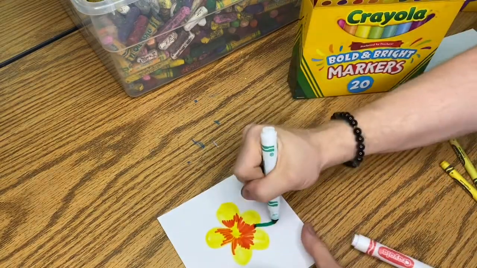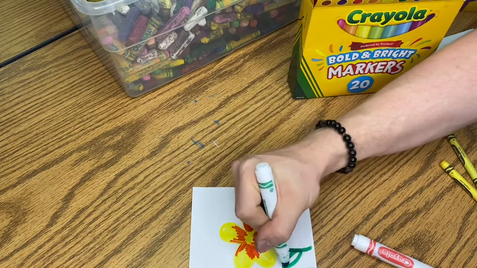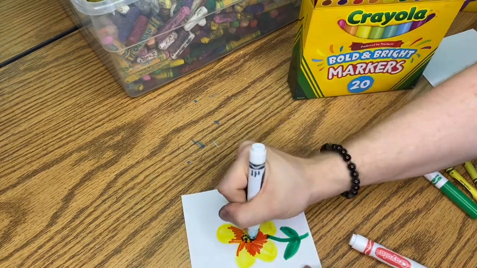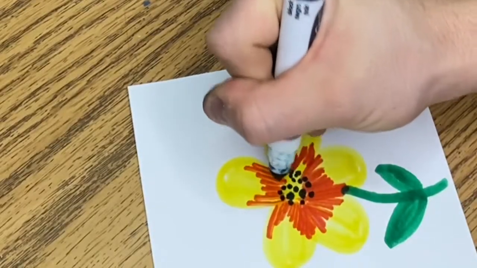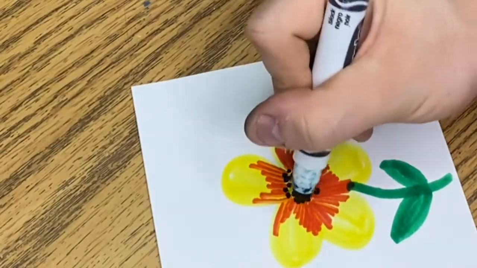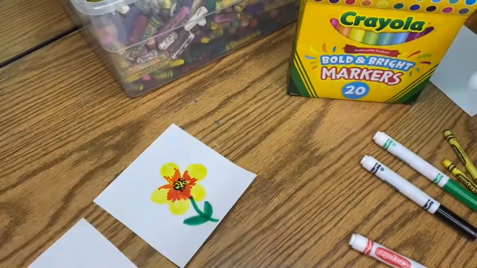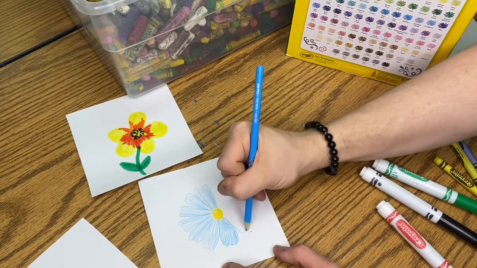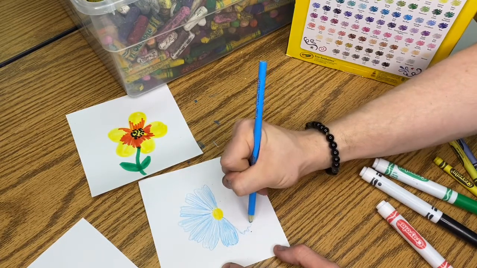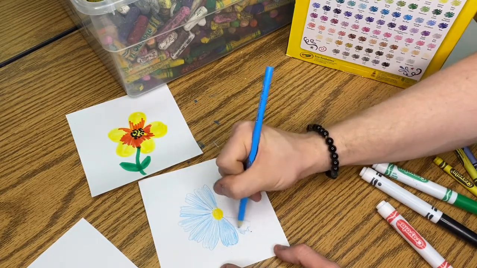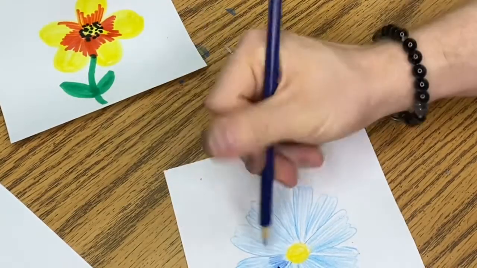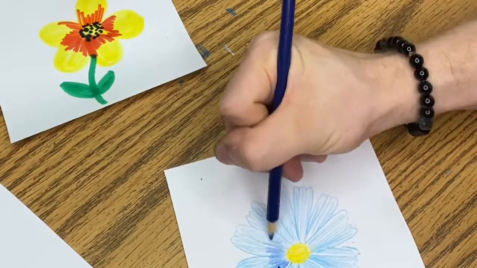Even with marker, it's still possible to put colors on top of each other and make something really interesting. Think about your shapes, your lines, leaves. Think about details. Are there dots in the middle of your flower so that the bees know where to go? Colored pencils also work for this project. Do your flowers have a curvy edge, or maybe it wobbles and has a wiggly line? Make this your own. You'll find ways to make all of these flowers unique.